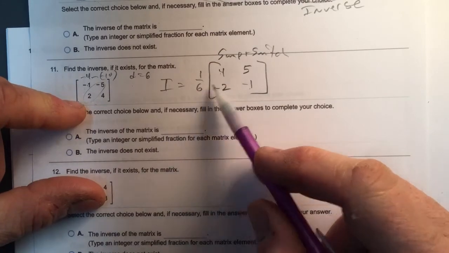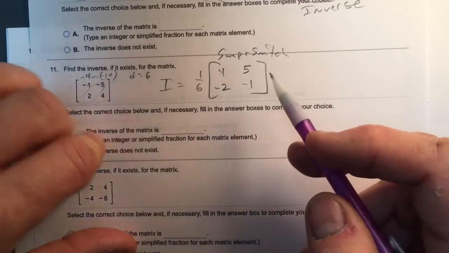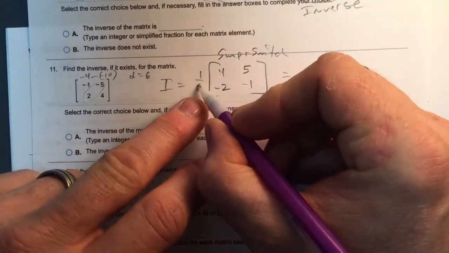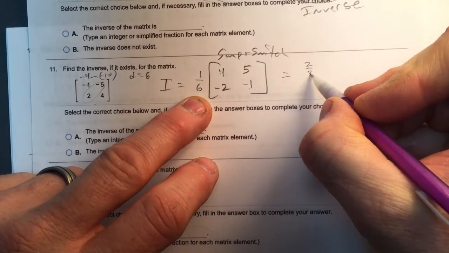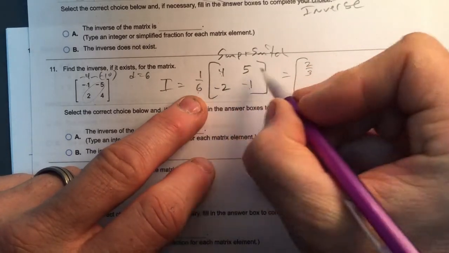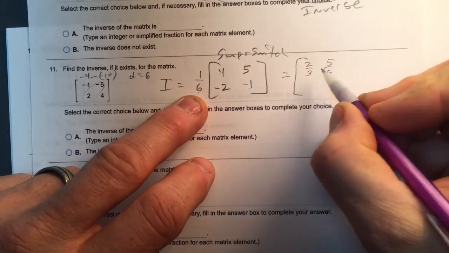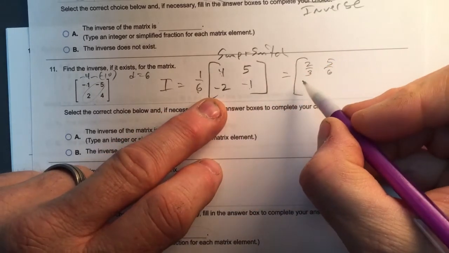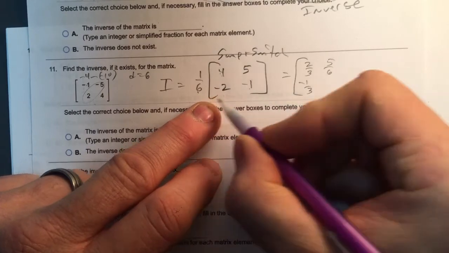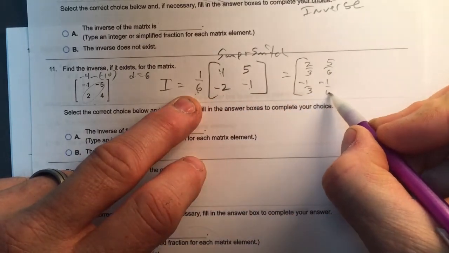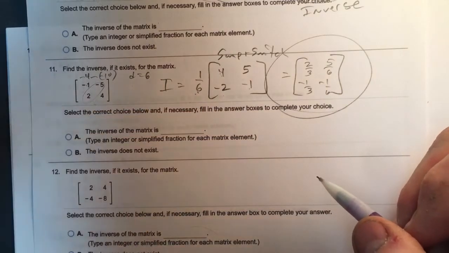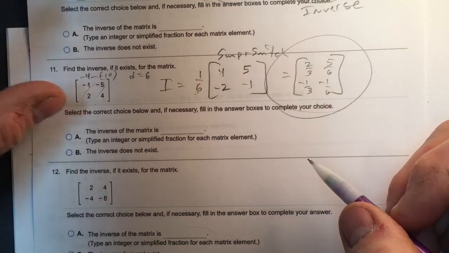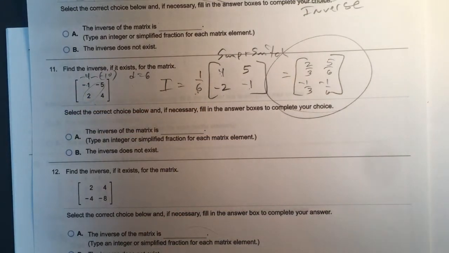All right, now do 1/6 times every one of those. All right, so 1/6 times 4 would be 4/6, which is 2/3. 1/6 times 5 is 5/6. 1/6 times -2 is -2/6, which is -1/3. 1/6 times -1 is -1/6. And there you go. That's my inverse. Okay. Maybe I should check it and make sure.